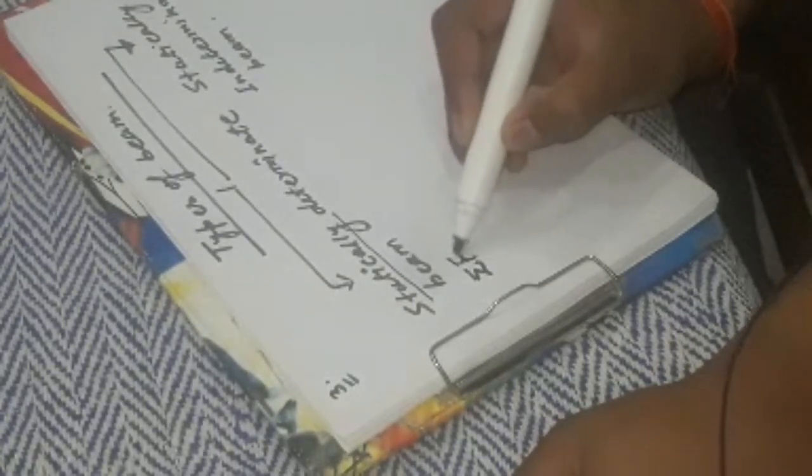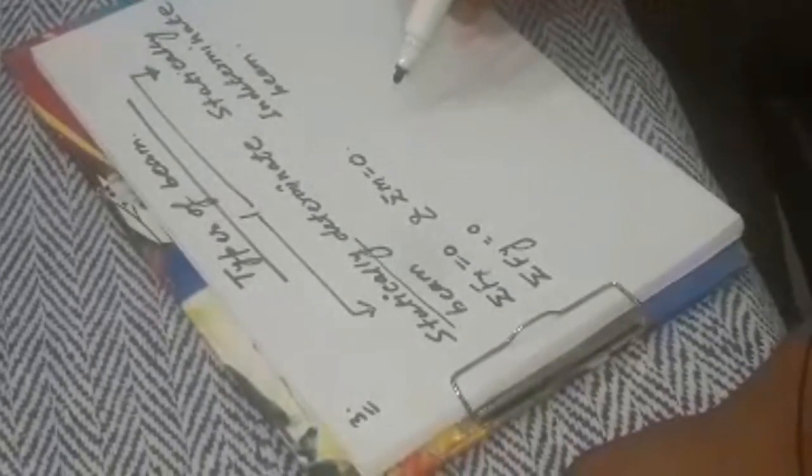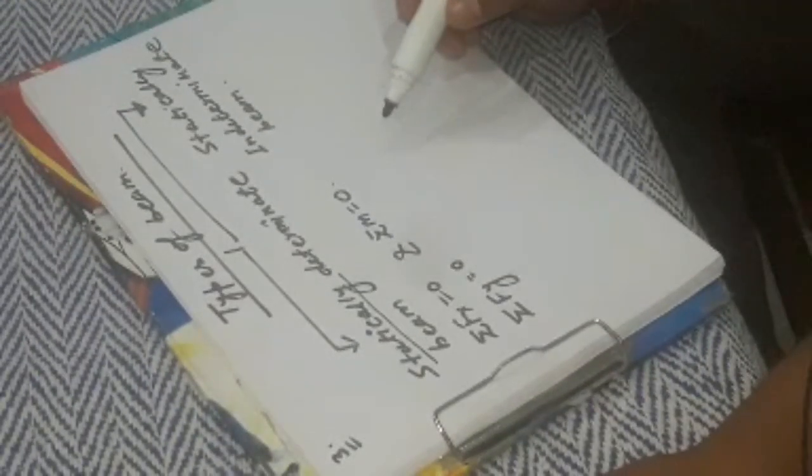The beam which can be analyzed by the use of static equations, that is sigma fx equal to 0, sigma fy equal to 0, and sigma m equal to 0, is a statically determinate beam. So I am repeating again, a beam which can be analyzed by the use of static equations is statically determinate.